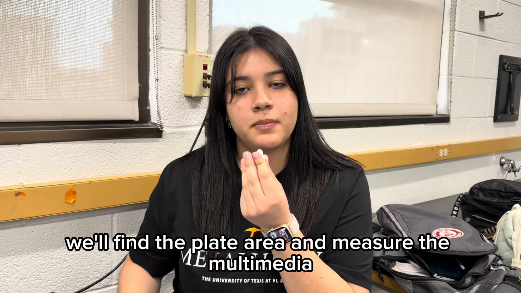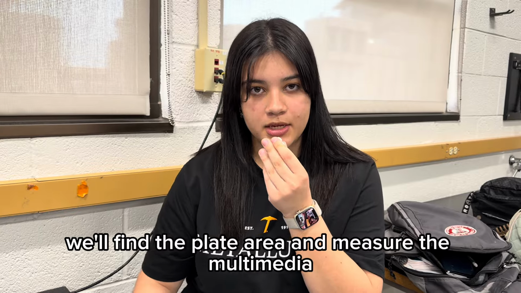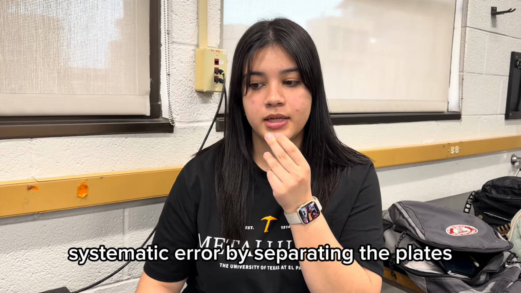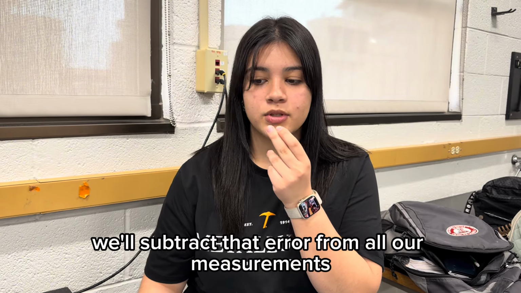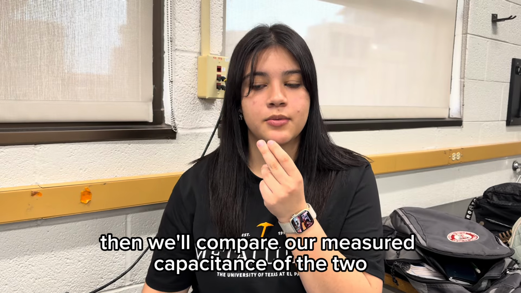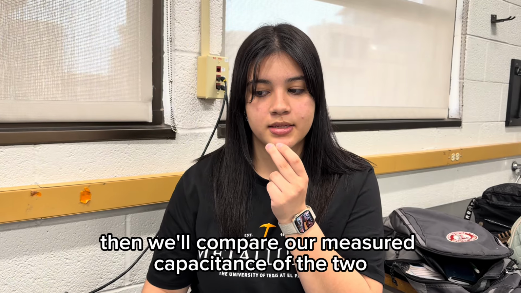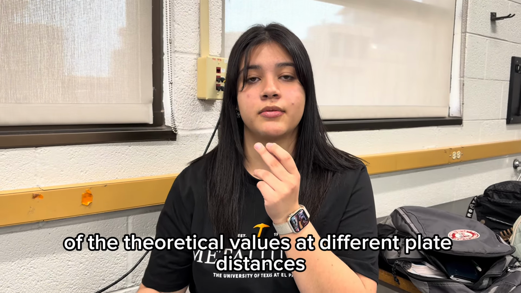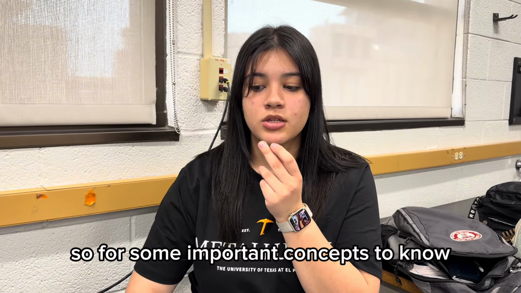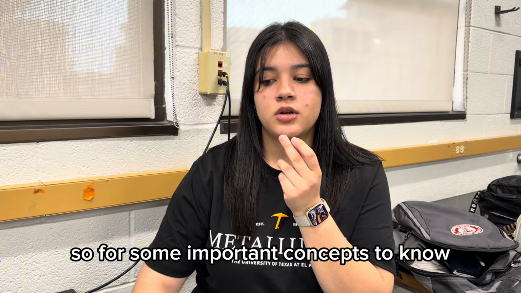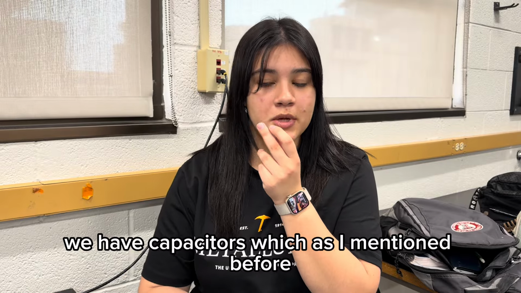First we'll find the plate area and measure the multimeter's systematic error by separating the plates and recording all their readings. We'll subtract that error from all our measurements, then we'll compare our measured capacitance to the theoretical values at different plate distances.